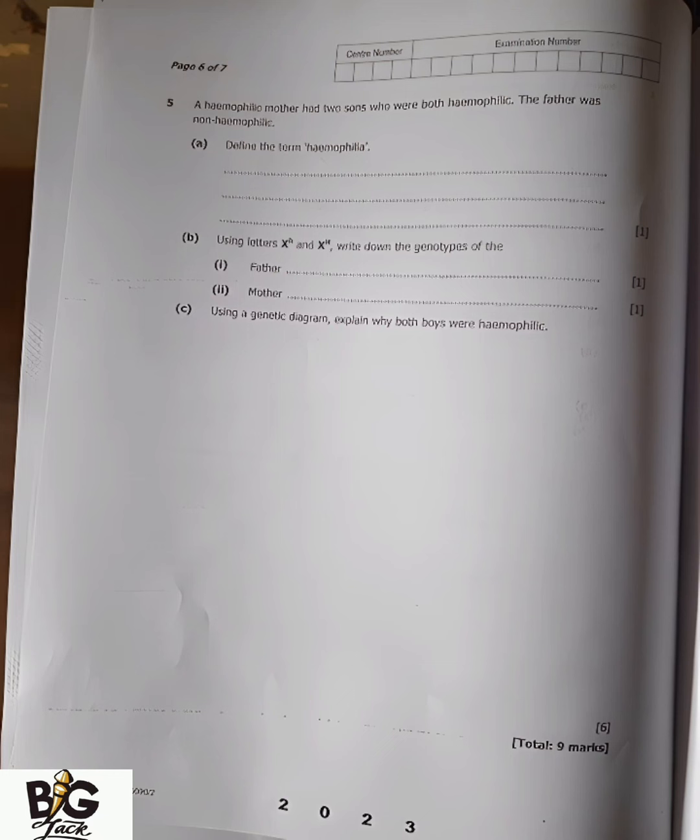Hemophilia is a blood disorder characterized by abnormal bleeding due to lack of clotting factors, that is factor 8 and 9.